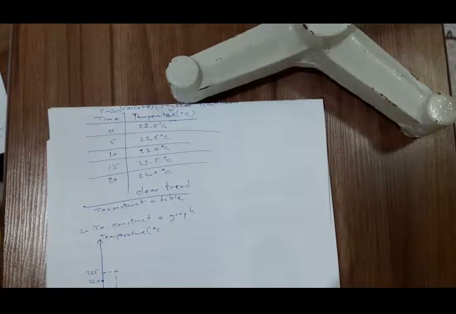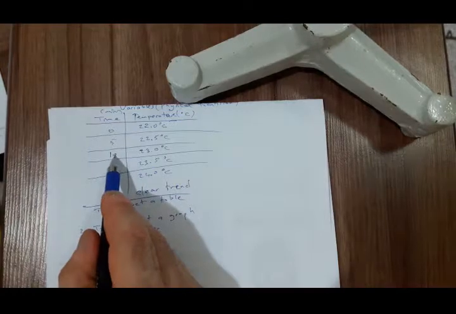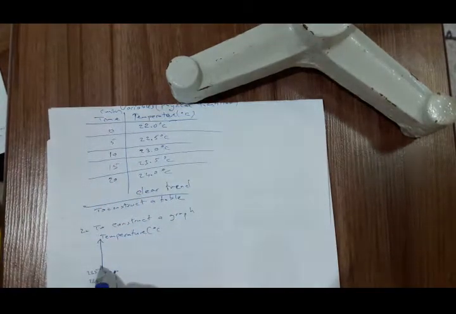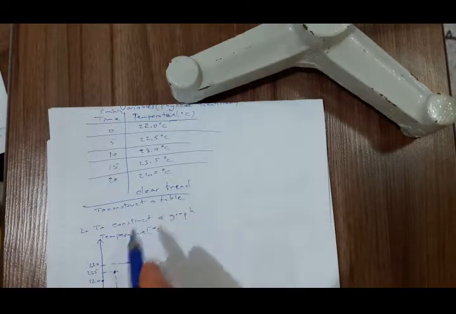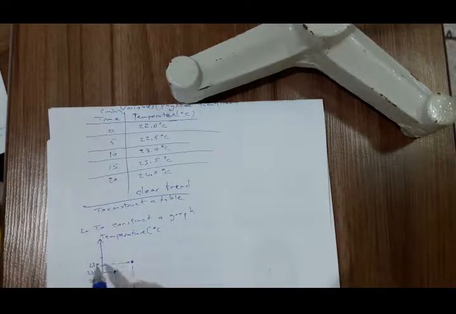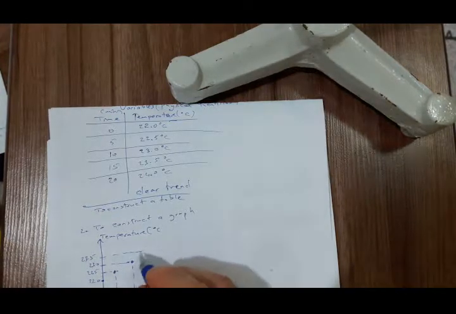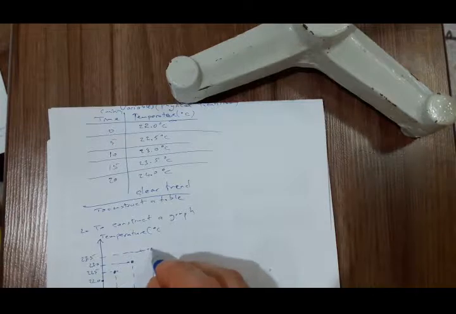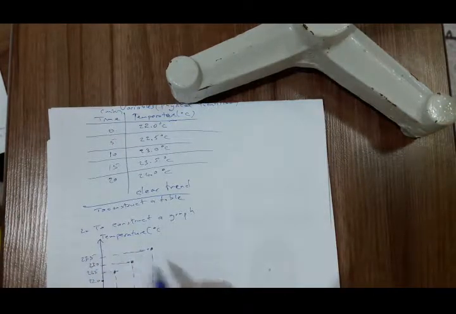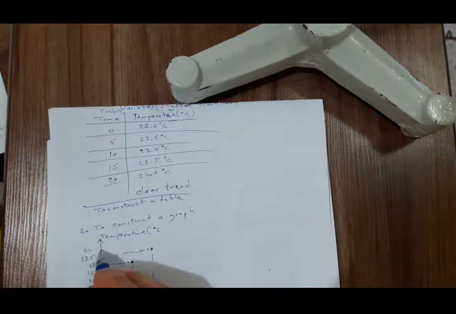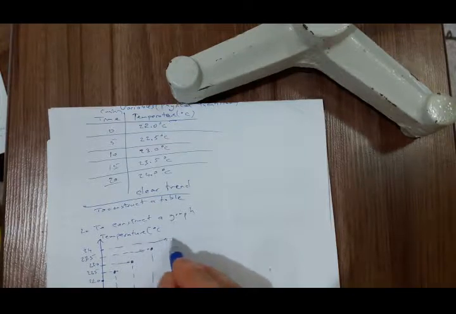This is the second point. Going on, when time is equal to 10 minutes, we measure a temperature of 23 degrees Celsius. Then on the coordinate system of the graph we show the next point. After that, when time is equal to 15 minutes, we measured a temperature of 23.5 degrees Celsius, and that is the next point. And finally, when time is equal to 20 minutes, we measure a temperature of 24 degrees Celsius. This is the last point.